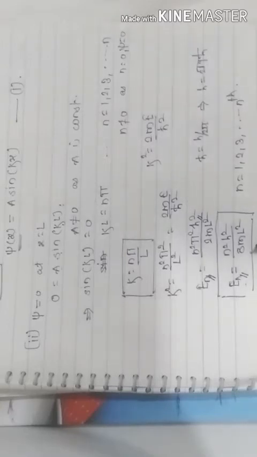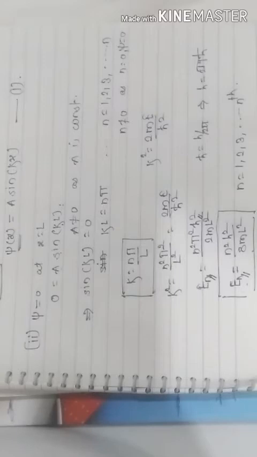So this is the quantized energy equation, sometimes called the quantized energy or nth energy level for any particle. From this equation, it is clear that a particle inside an infinite deep potential well has only discrete values, excluding 0, and these values are known as the energy eigenvalues of the nth particle.